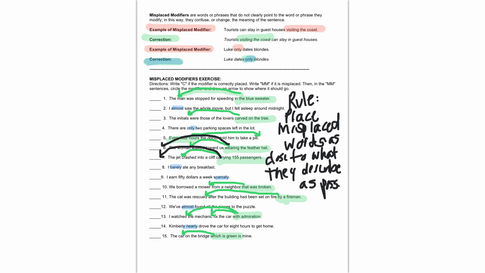In the case, though, of these one-word modifiers, these single-word modifiers, the need for repositioning is going to be a little bit more specific. We are going to want to still have those modifying words be as close to what they describe as possible, but I'm going to recommend that we place these one-word modifiers after the verb.